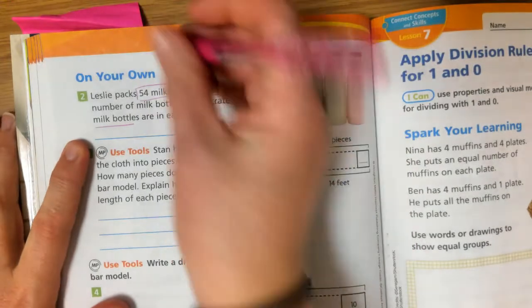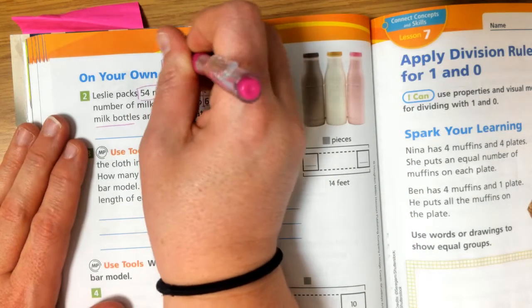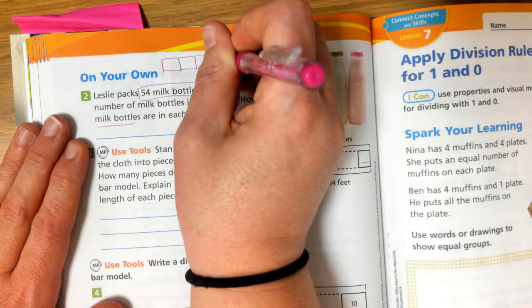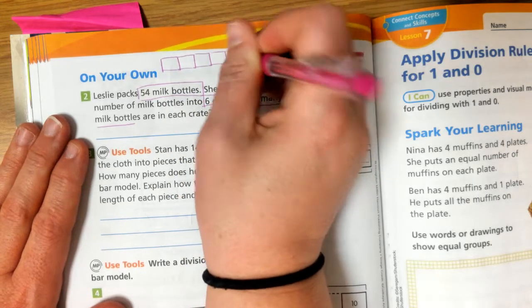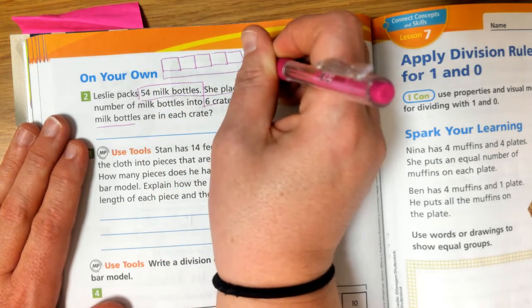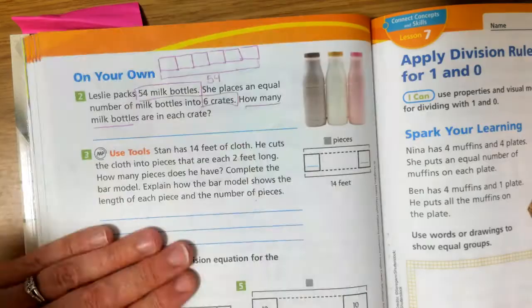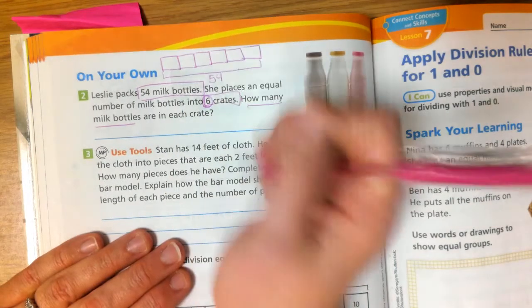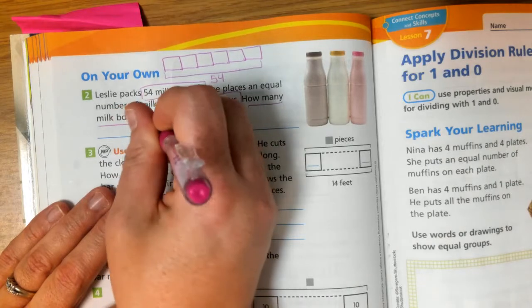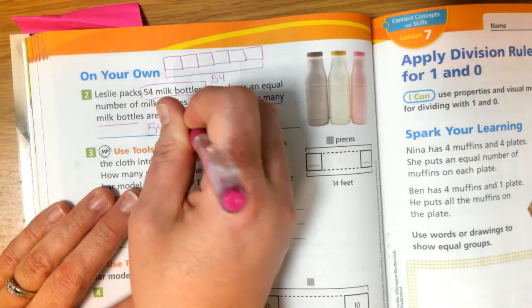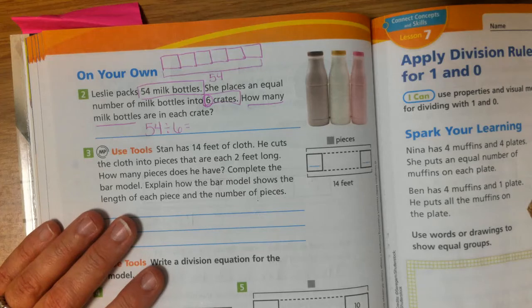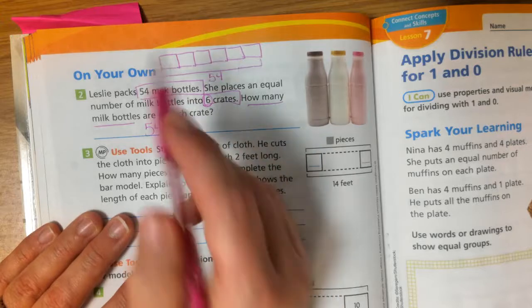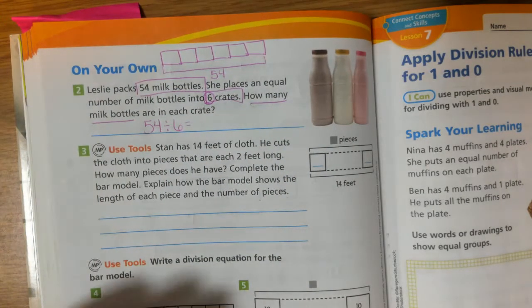The crates are our boxes. So we know we need 6 boxes. And we have 54 total milk bottles. So we need to think of what times 6 is going to equal 54, because my division problem is 54 divided by 6 equals what? What times 6 equals 54? What number could we put in here and add up to equal 54?